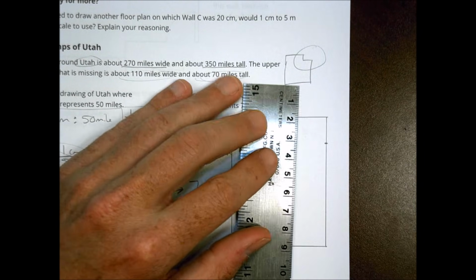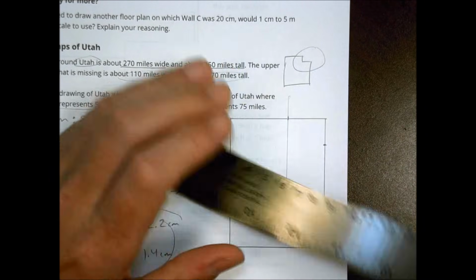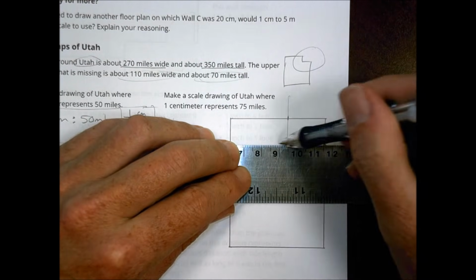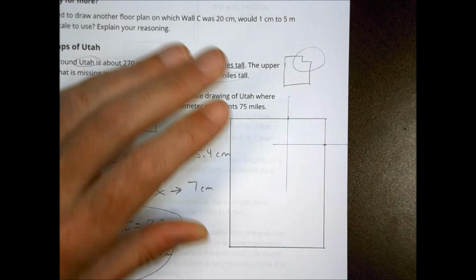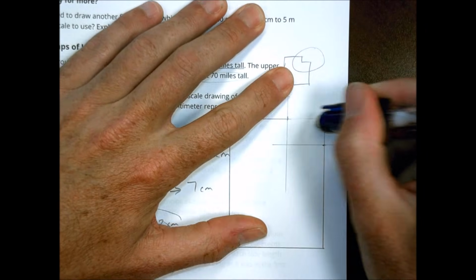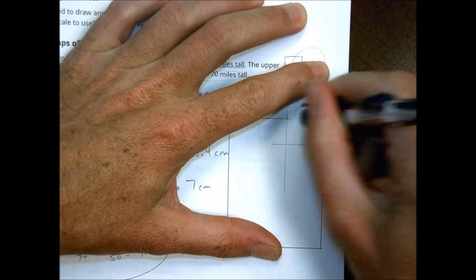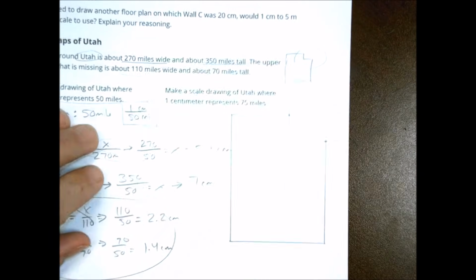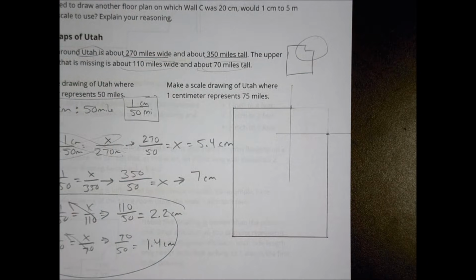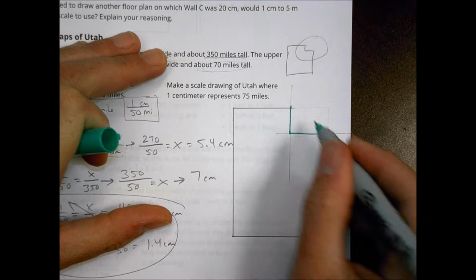And so just as a little sketch, I can kind of draw a little line, draw a little line. And I know that I'm going to now eliminate this part right there, so that I have a shape that is going to be the right size for Utah. So that's what Utah should look like when it's all done. Something like that. That's my chunk that's out of it and all the way around.